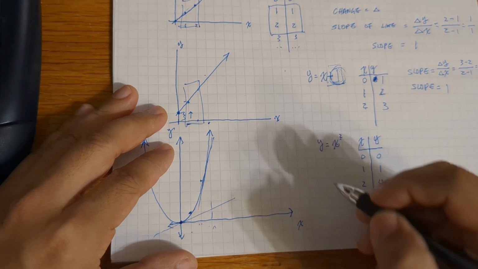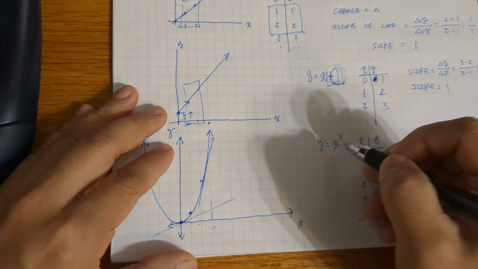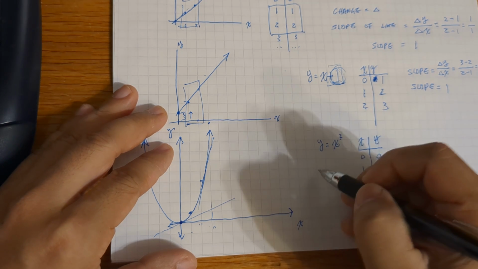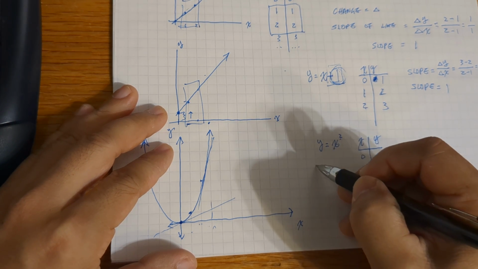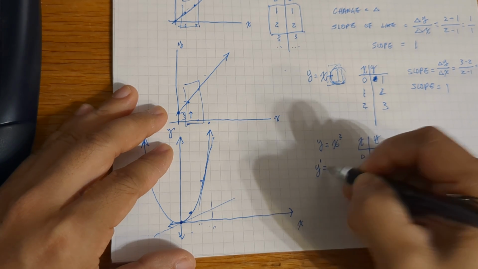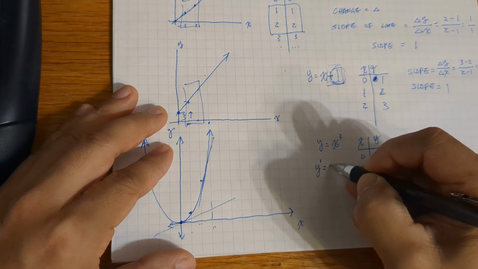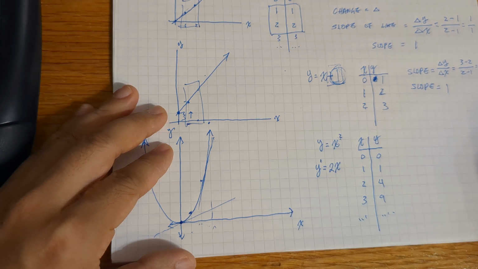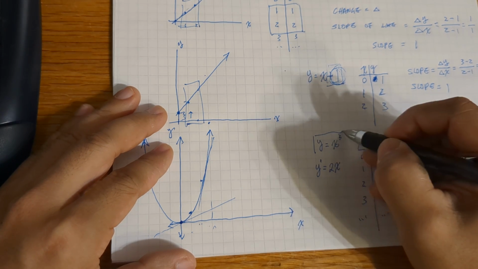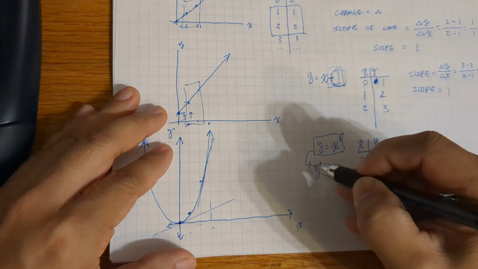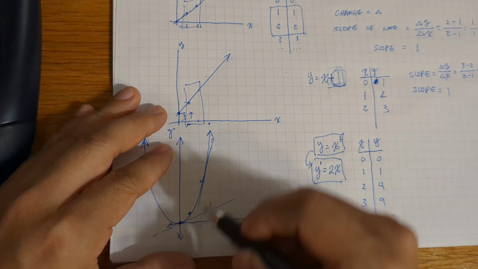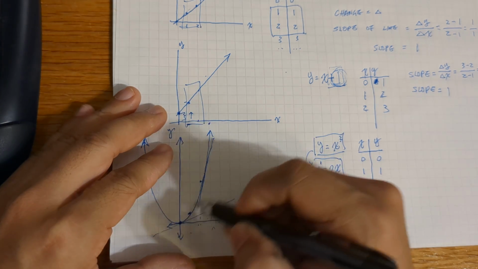So in this case, if we want to find the derivative of this formula, usually we denote it by saying y prime. So y prime would be equal to, according to the power rule, 2x to the first power. What that means is we've taken an original formula and converted it into something that will tell us the slope of the line at any given point on this curve.